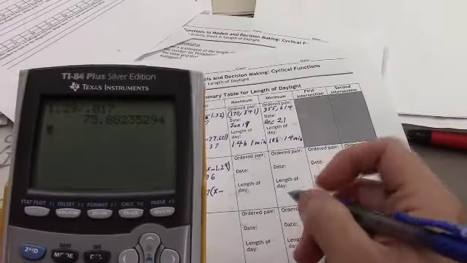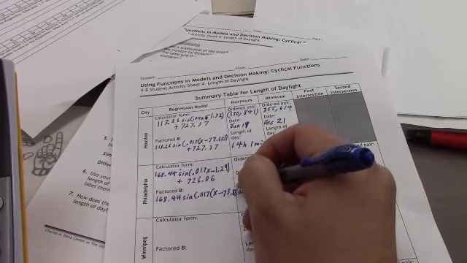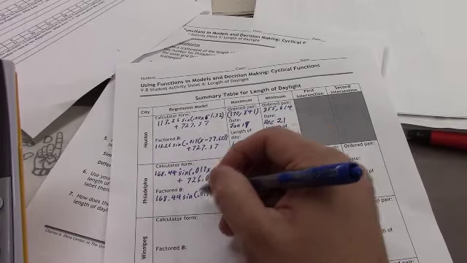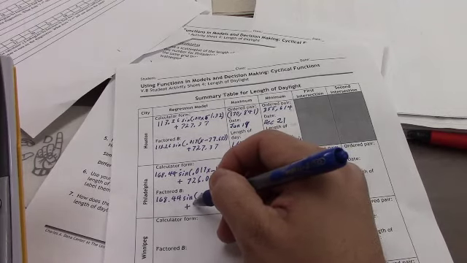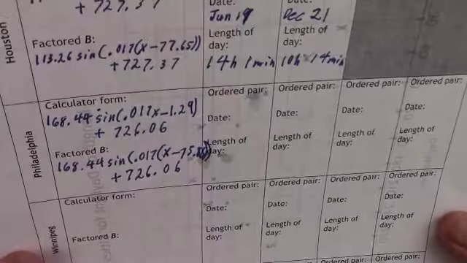So 75.88. Close that. Close double parentheses. I'm getting into my lines, but that happens. Plus 726.06. So there's my factored B form.